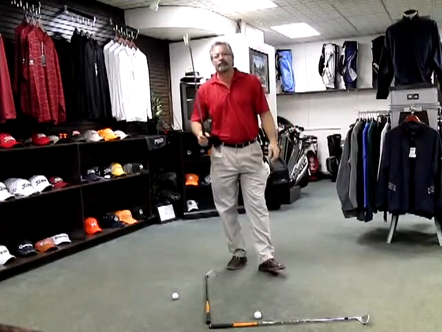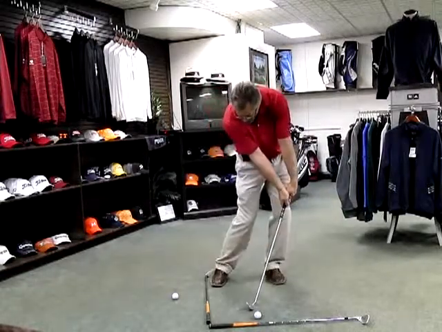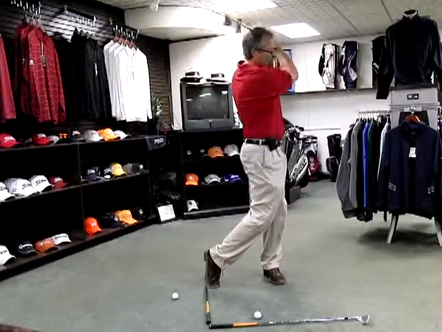I hope these tips help. Solid contact comes from a forward leaning shaft. Shorter the golf club, more forward the shaft should be leaning.